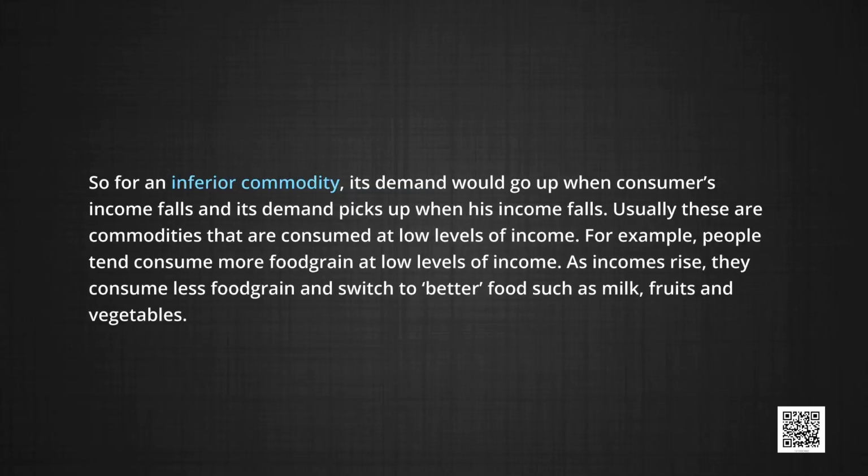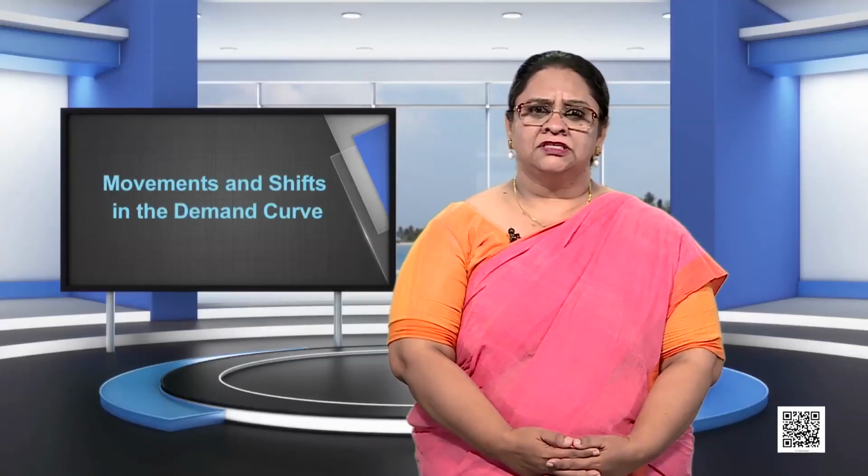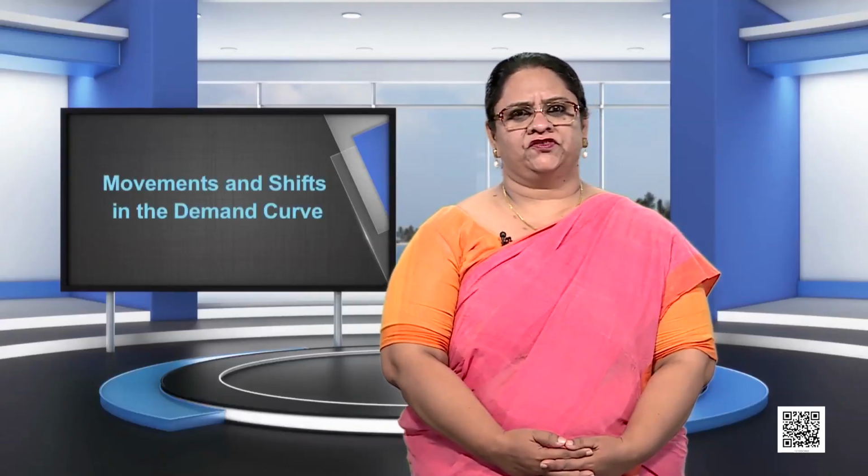Usually, these are commodities that are consumed at very low levels of income. For example, people tend to consume more food grains at low levels of income. As incomes rise, they consume less food grain and switch to "better" foods such as milk, fruit, and vegetables. We now turn to movements and shifts in the demand curve.